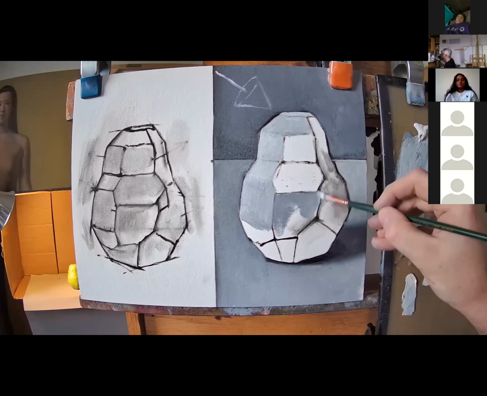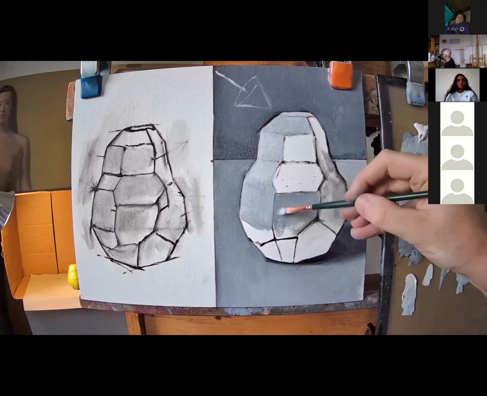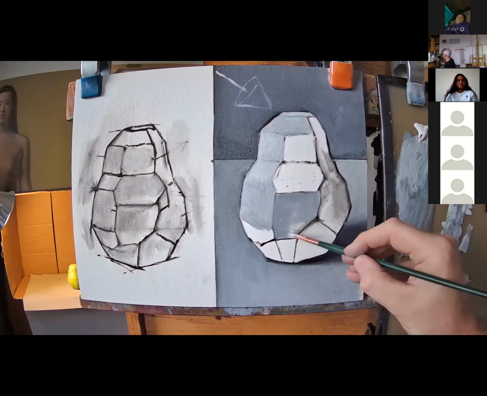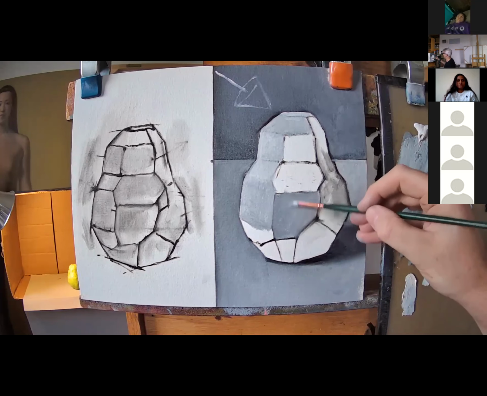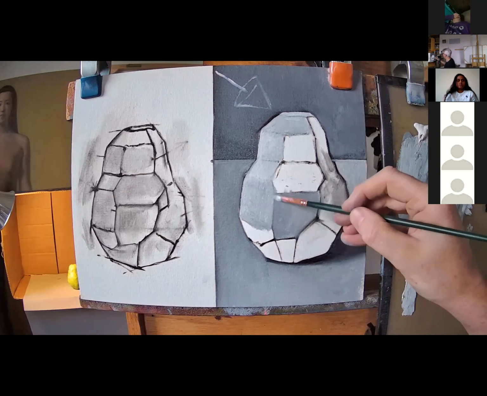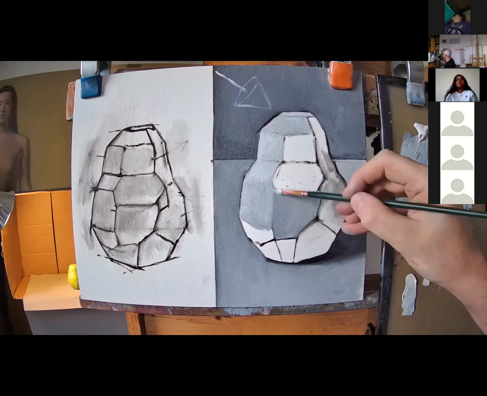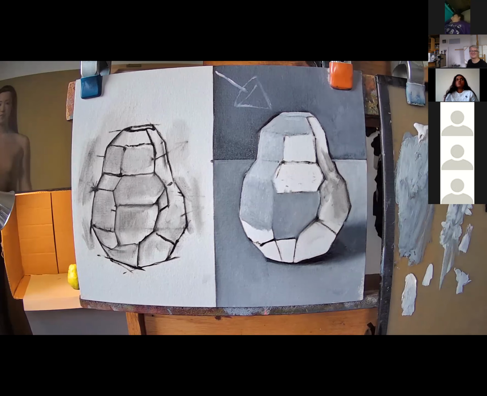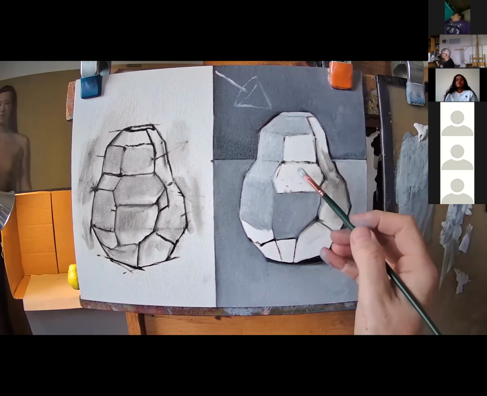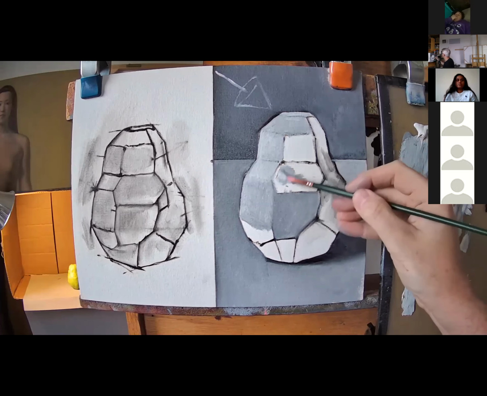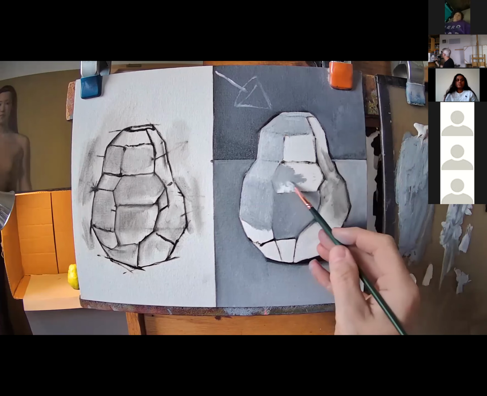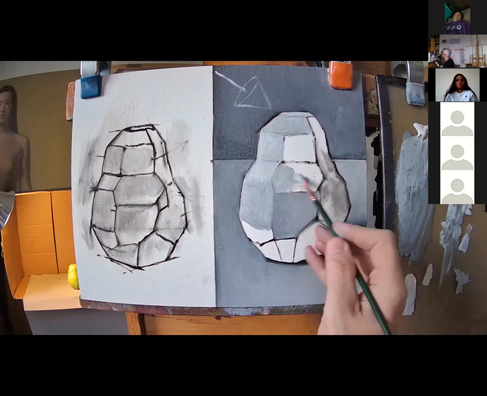That's darker still. That's obviously still getting some light, but it's somewhat darker. So what we're looking at, depending on the direction of the plane relative to the light sources, we're getting a series of variations in the value of that plane.